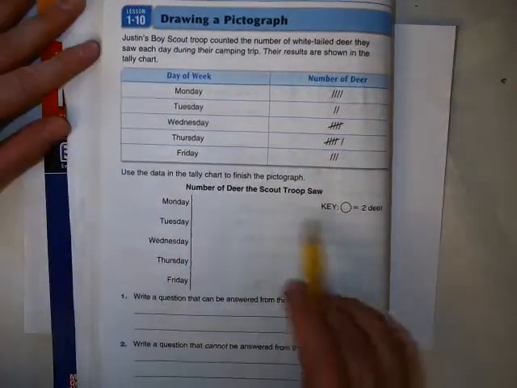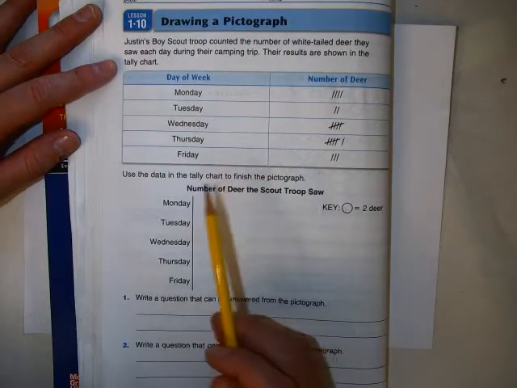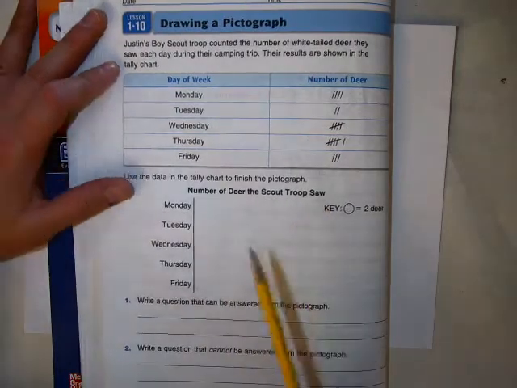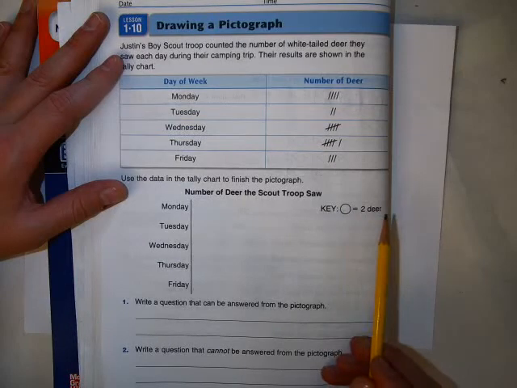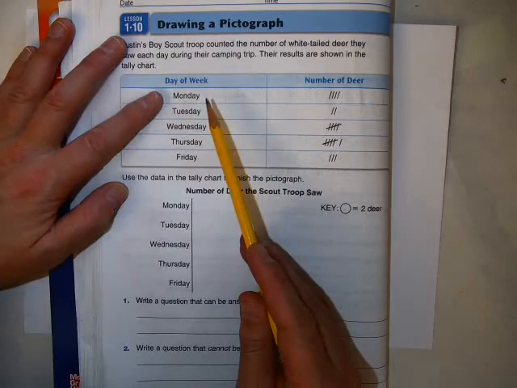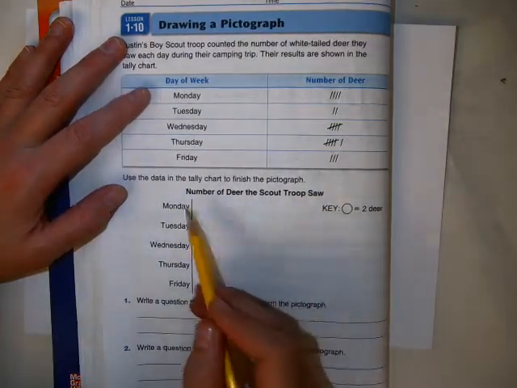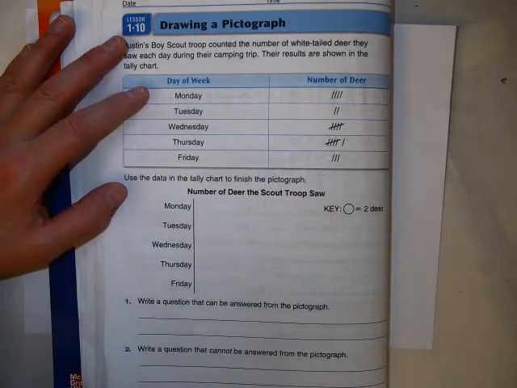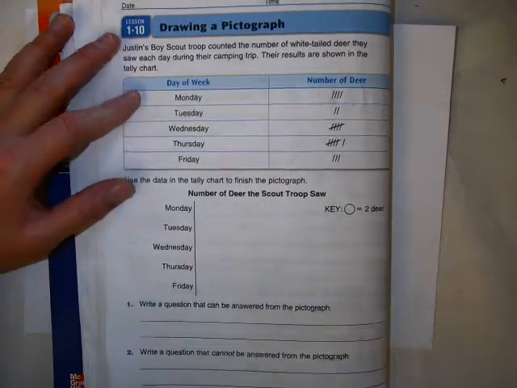But now you have to try to use this tally chart and make a pictograph. Okay? And so to do that, it says use the data in the tally chart to finish the pictograph, the number of deer the scout troop saw. And the key over here says 1 circle is going to equal 2 deer. Alright? So, if we take a look at Monday, because that's the one we would do first, please show me with your fingers how many circles you would draw beside Monday. If you're showing me 2 fingers, you are correct.